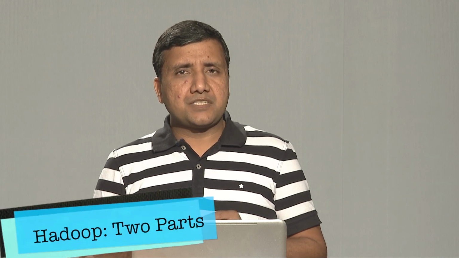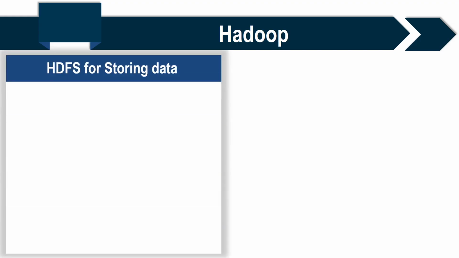When we look at Hadoop, there are two parts of this architecture. The first one is the Hadoop file system, which is called HDFS, and another one is MapReduce for processing data.